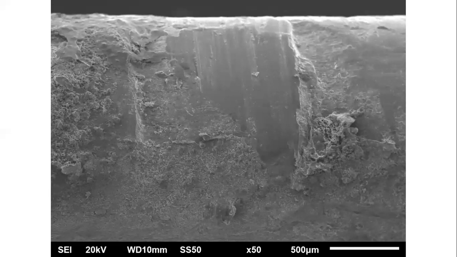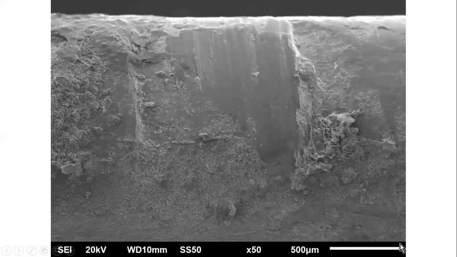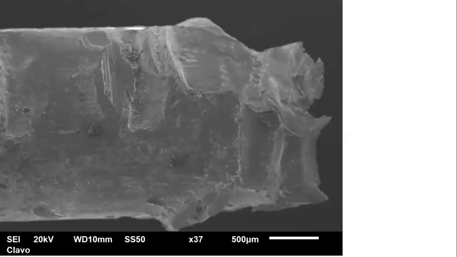Here we can see the difference between the rust and the clean nail. Here is a part of the clean nail, and everything else is made of rust or oxide, as you may know. Here you can see also the magnification scale, so this is a scale of 500 micrometers. This is the voltage that was applied, 20 kilovolts. The nail was made of some kind of steel, as I already told you, and so it was kind of hard to cut, as you can see here.